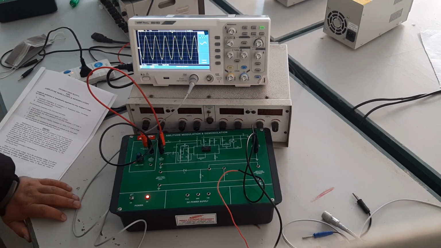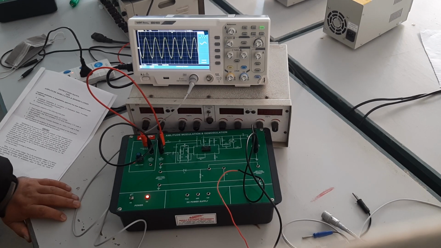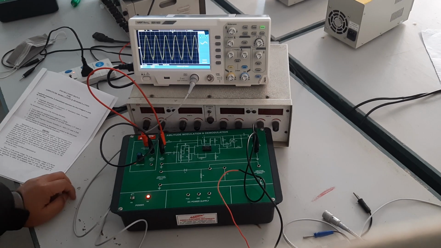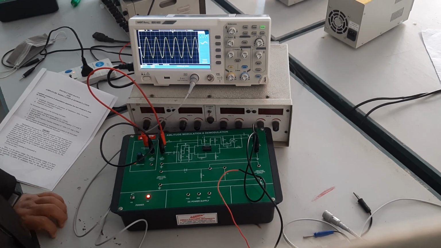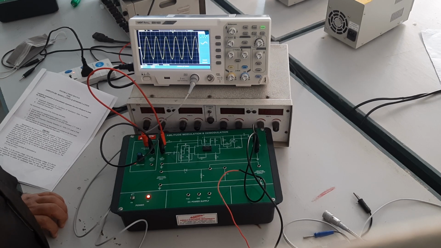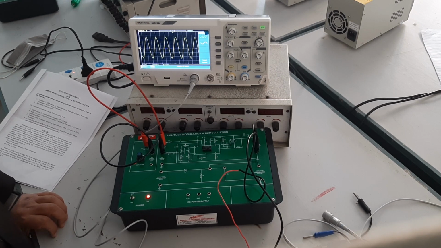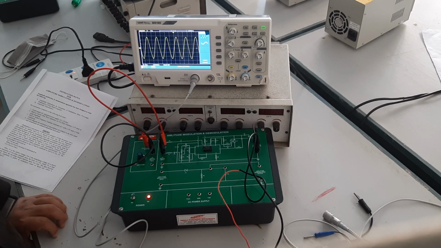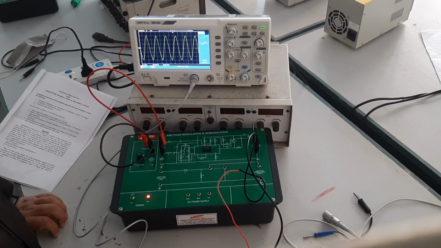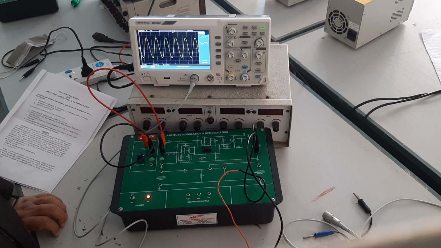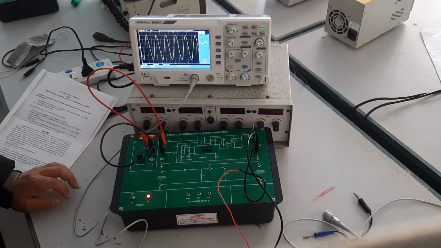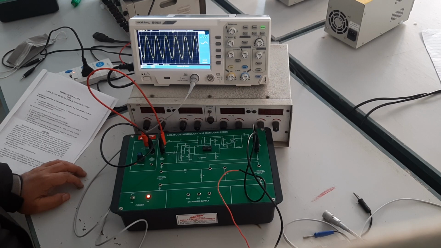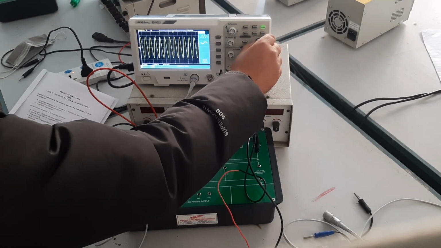In amplitude modulation, the modulation depends on the modulation index. When the modulation index equals 1, that situation is called perfect modulation. When the modulation index is greater than 1, that situation is known as overmodulation. And when the modulation index is less than 1, that situation is known as undermodulation. So let's scale our frequency to see the modulated signal.